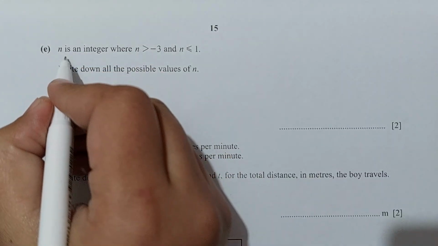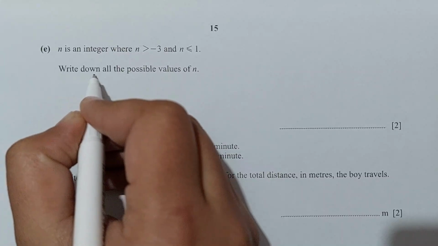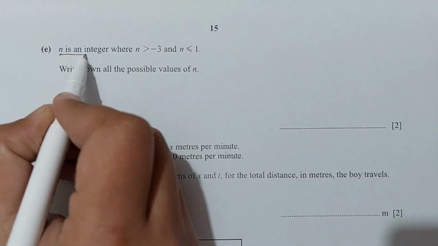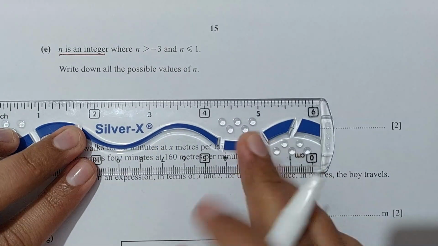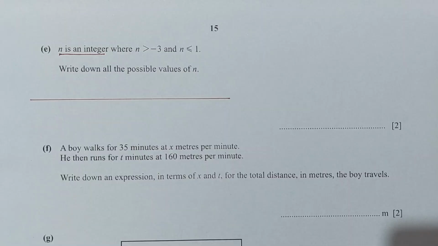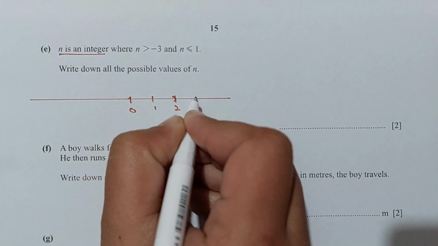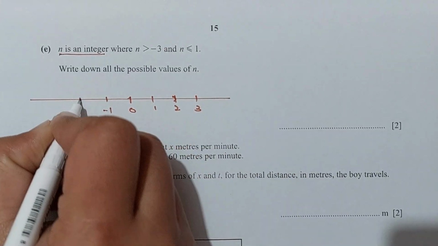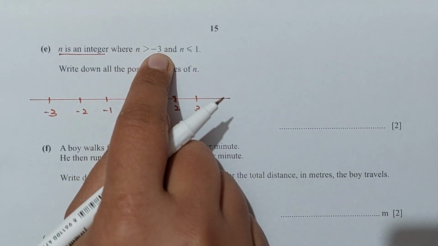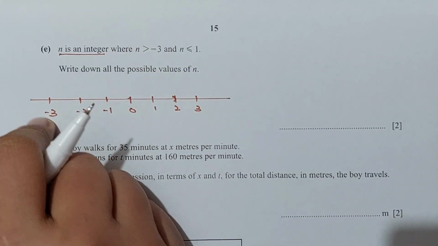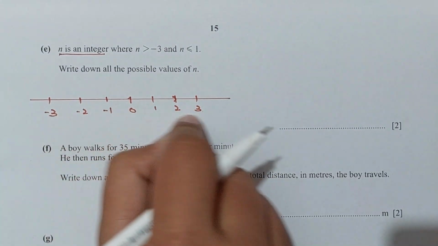Now for part E, n is an integer where n is greater than negative 3 and n is less than or equal to 1. Write down all possible values of n. It should be an integer. Let me draw the number line for this. Let's say this is the number line. Here we have 0, 1, 2, 3, minus 1, minus 2, minus 3. All right, this is negative 3.